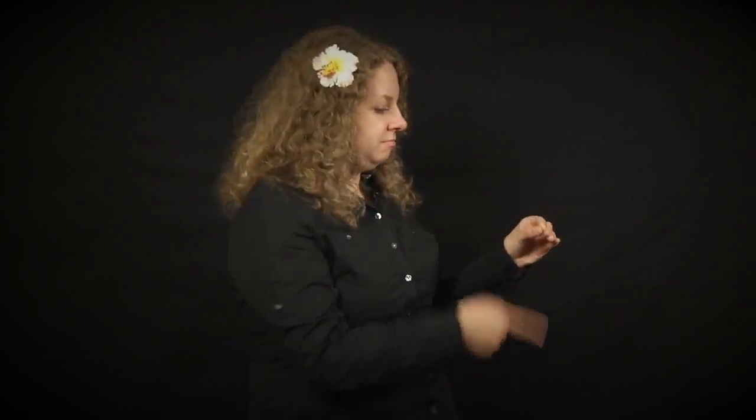Tea, like you're holding a tea bag and mixing it in your tea. Toast, like you're toasting it on both sides. Tomato. Water, and wine.